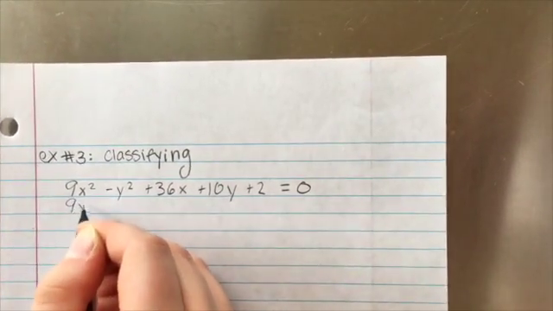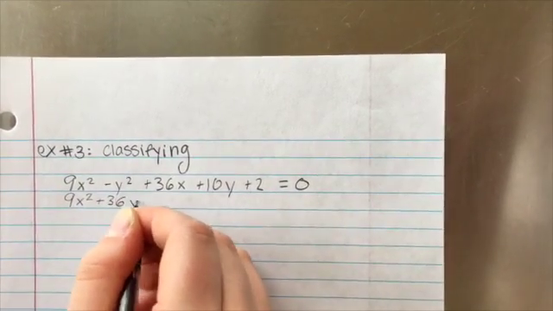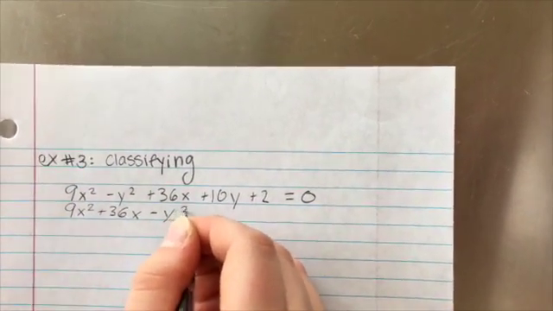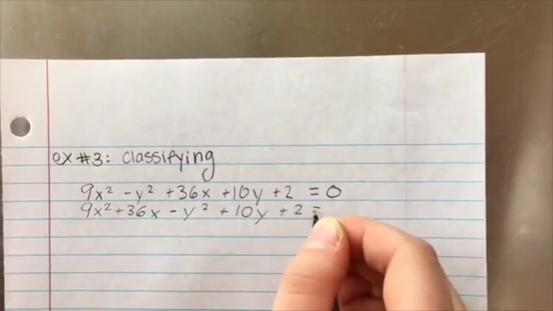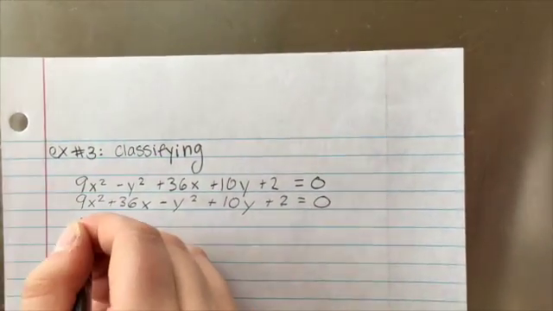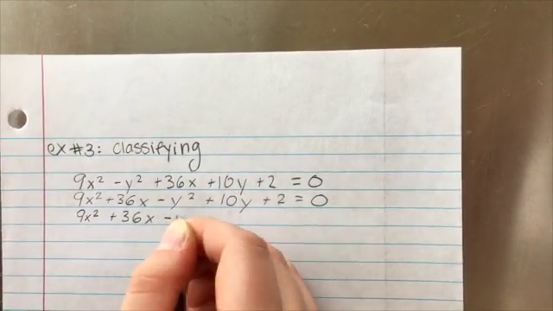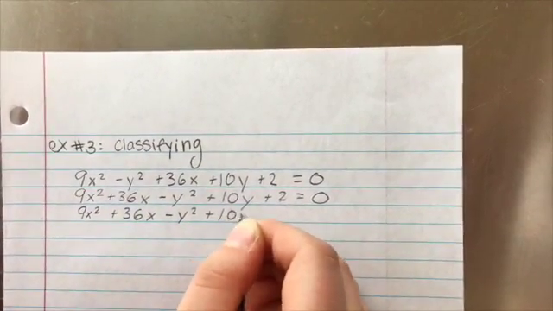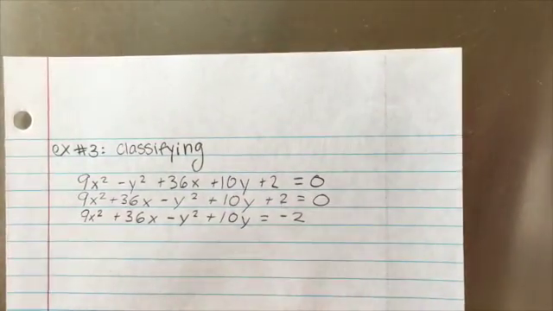So I'm going to rewrite this as 9x squared plus 36x minus y squared plus 10y plus 2 equals 0. And then the next step is to get the 2 onto the other side. So I'll rewrite it again, and then subtract 2, so it'll be equals negative 2.